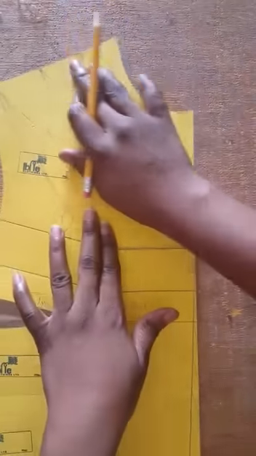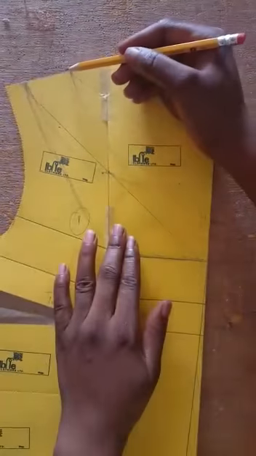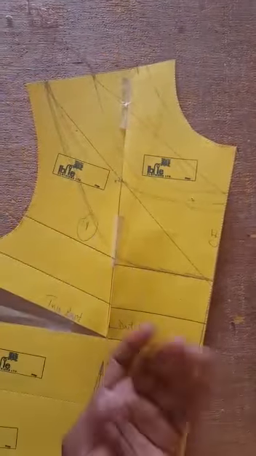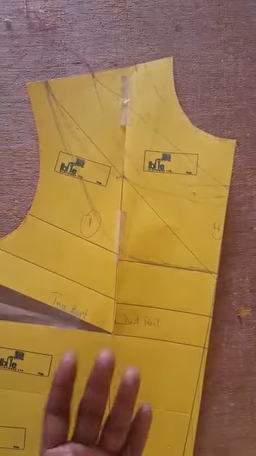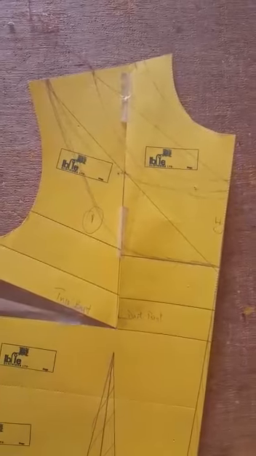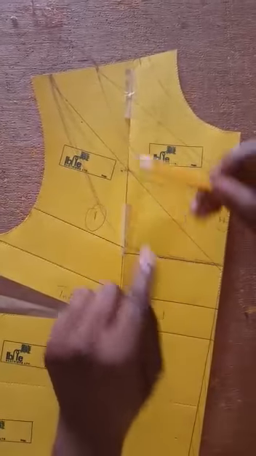So I'll expect you all to practice all the different types of neckline. I'll send them to you, and try them on muslin, calico. Try to fit them, or if you want to try them on your fair fabric, that's fine. But you have to take precautions when you're drawing.